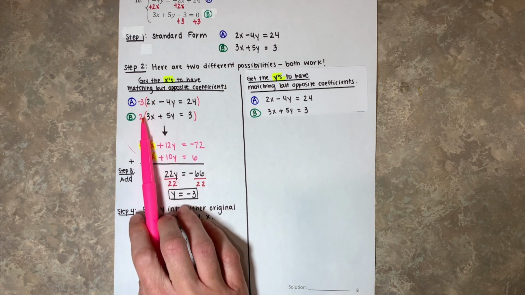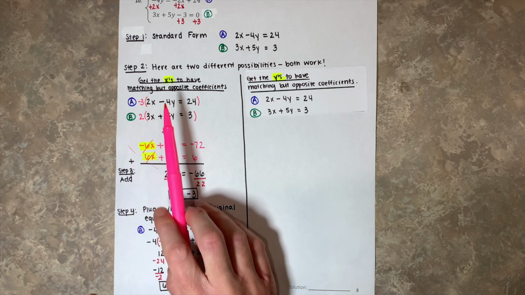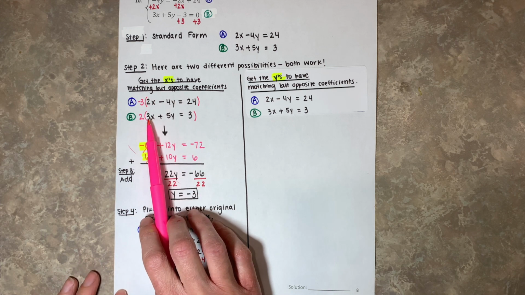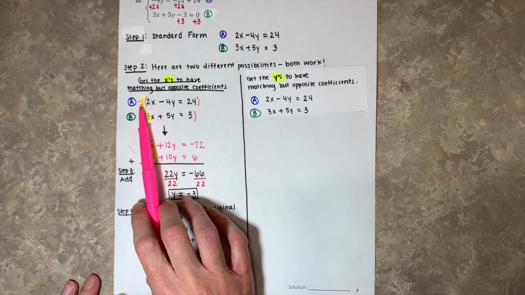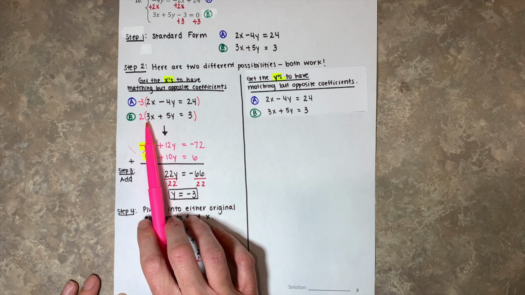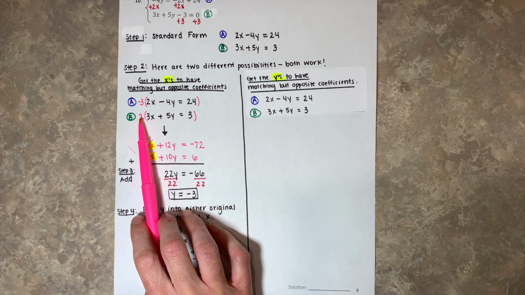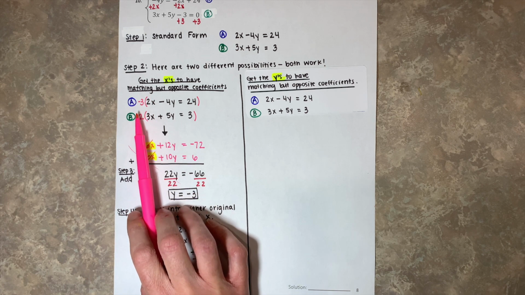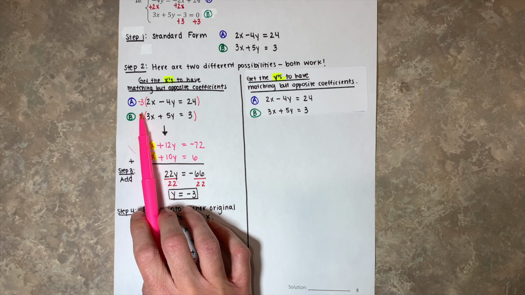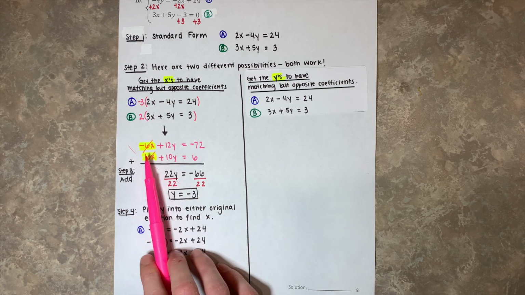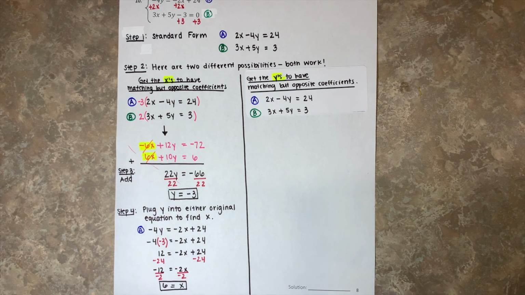Notice to get the x's to have matching but opposite coefficients, we took this term and multiplied it by the coefficient of this x, which was 3. And then we took this term and multiplied it by the coefficient of this x, which was 2. And then you'll have to decide if you need to add a negative to one in order to make them opposites. We added a negative here, so we would have -6x and +6x.